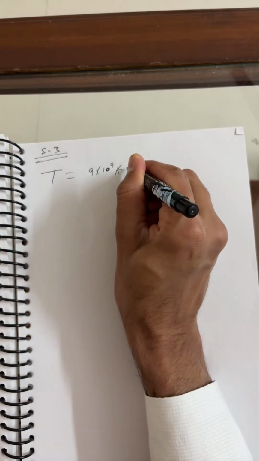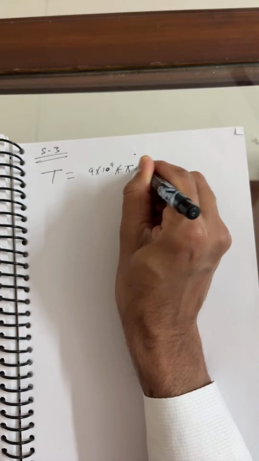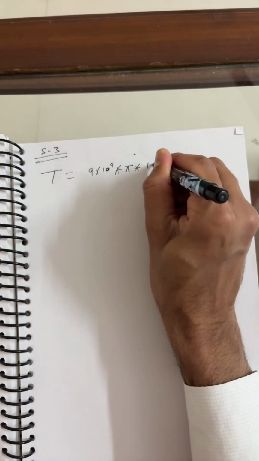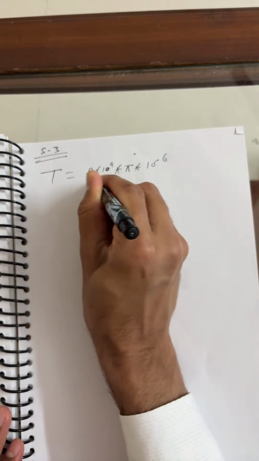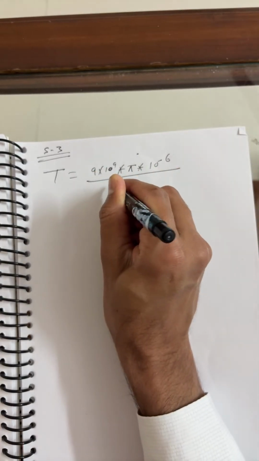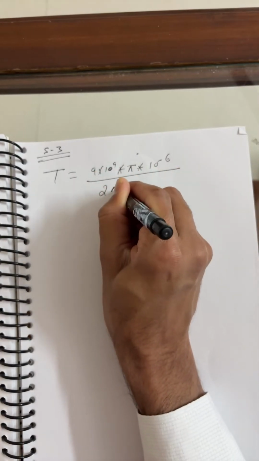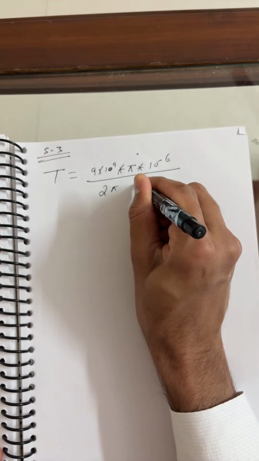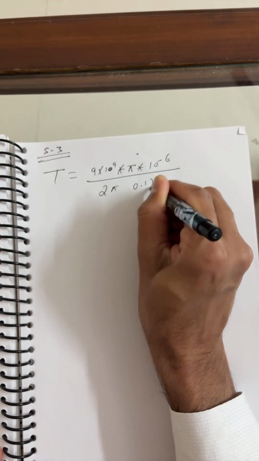You can take pi coulomb. Q2 is 10 to the power minus 6. K Q1 Q2 upon 2 pi, and R is 0.1, the whole square. Simple, okay.